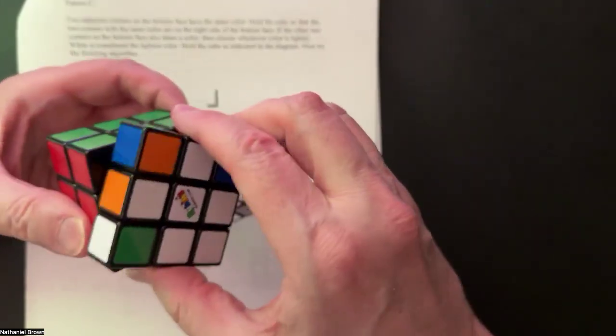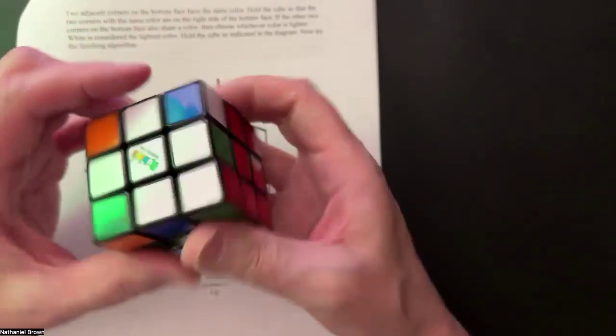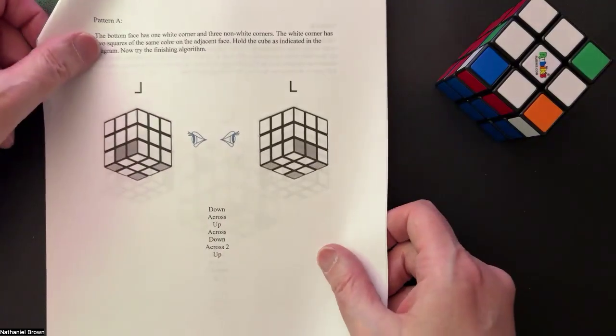Okay. Turn the bottom layer to align the bottom four corners and recheck. Oh, this looks like pattern A. All right, we're making progress. We're pattern A. Let's go to pattern A. Okay, pattern A.